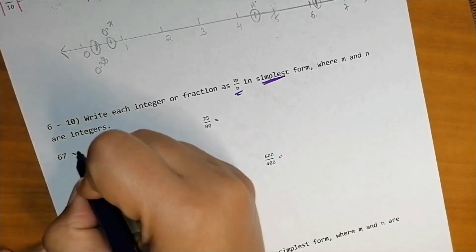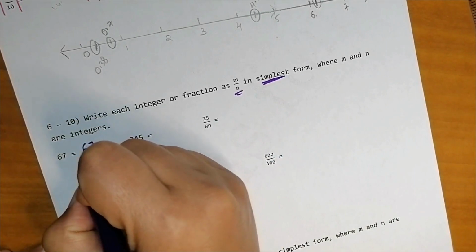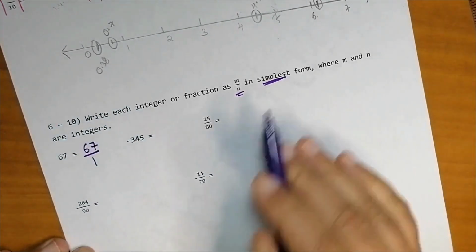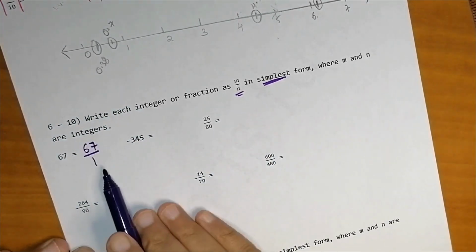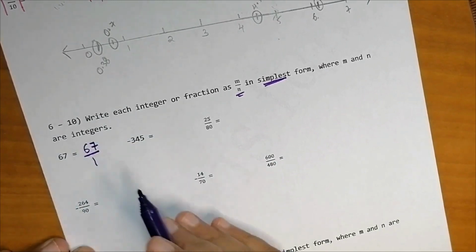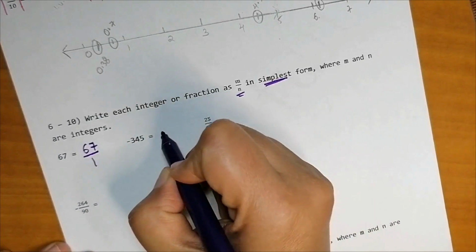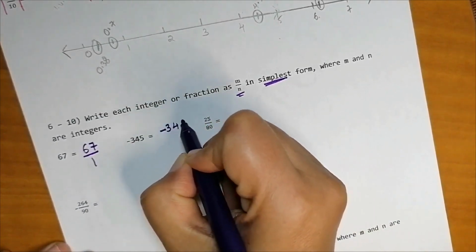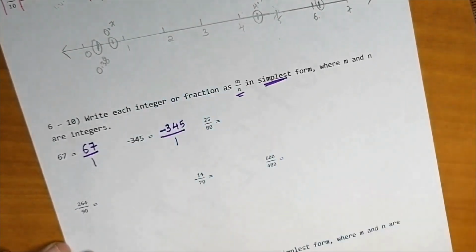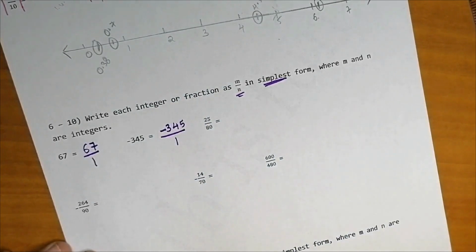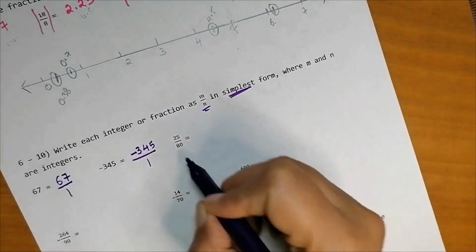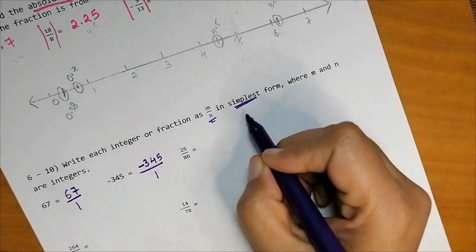Okay, so this becomes 67 over 1. And in the simplest form, we can't divide this further, right? Okay, we can, so it's going to be 67 only. Next, we have 340 minus 345. So what will we do? Just write over 1 and leave it as it is. Okay, now we have this one in the simplest form, right?